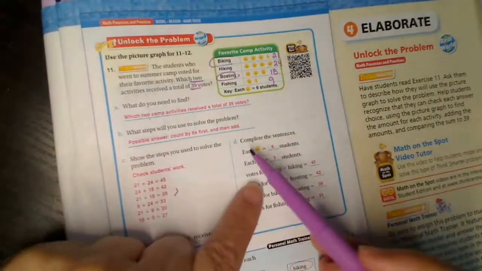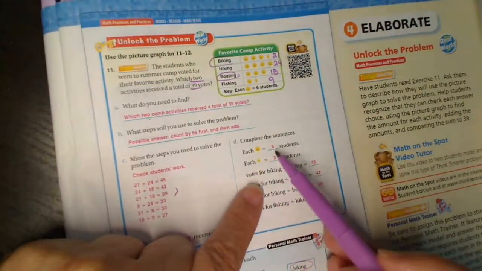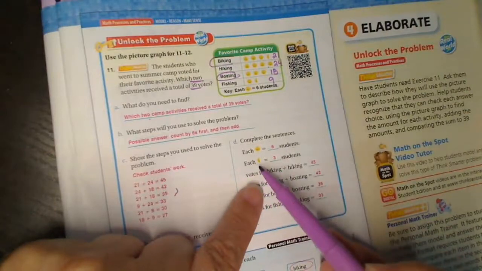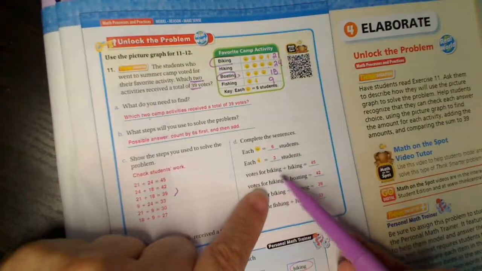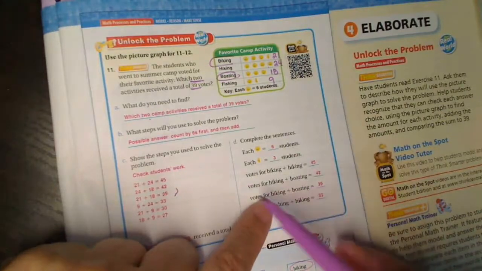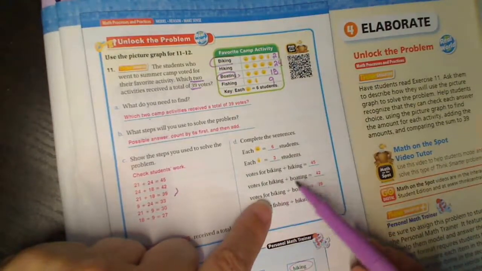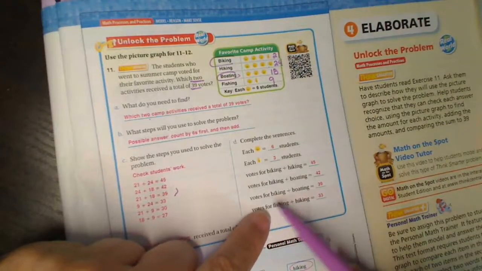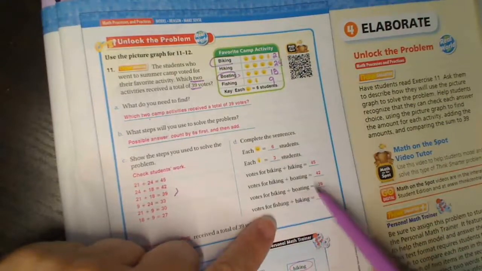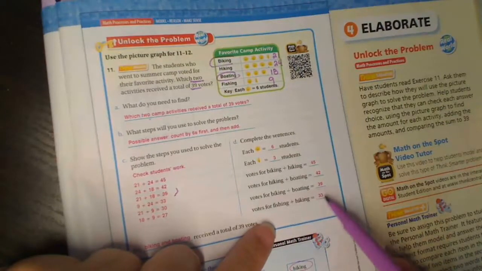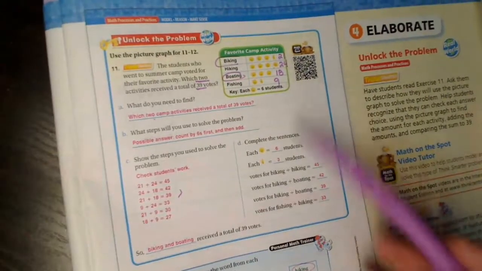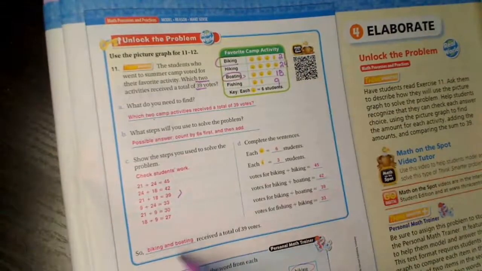Now here it says complete the sentence. Each sun is 6 students. Each half a sun is 3 students. Votes for biking together with hiking was 45. Votes for hiking plus boating were 42. Votes for biking plus boating were 39. And votes for fishing plus hiking are 33. All I did was add the numbers I have here. So biking and boating received a total of 39 votes.